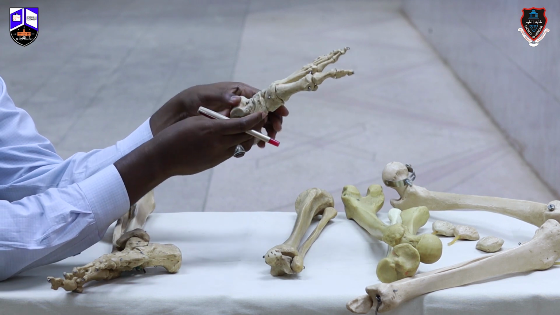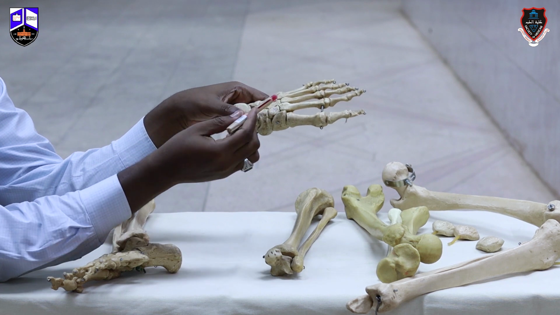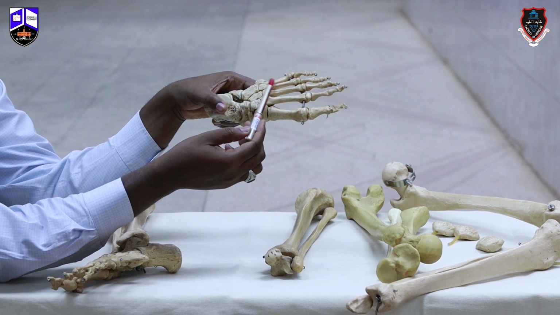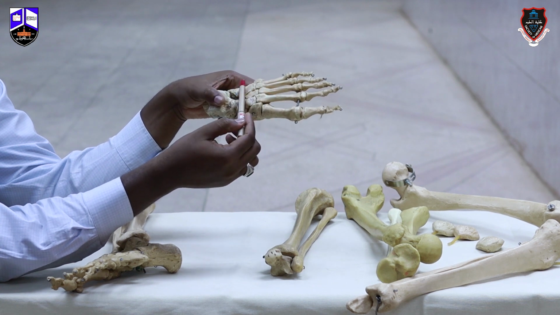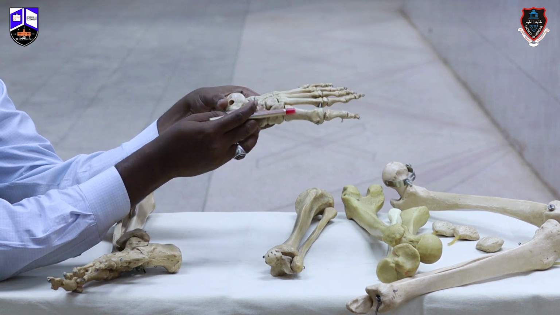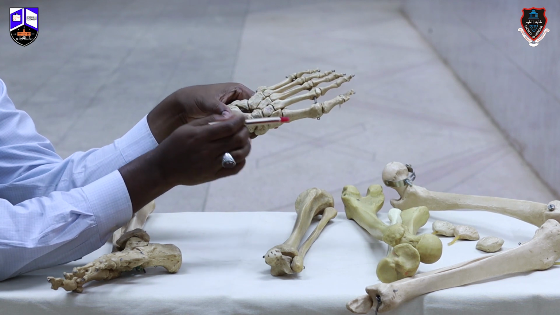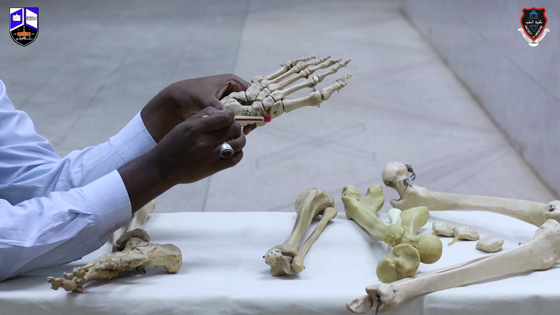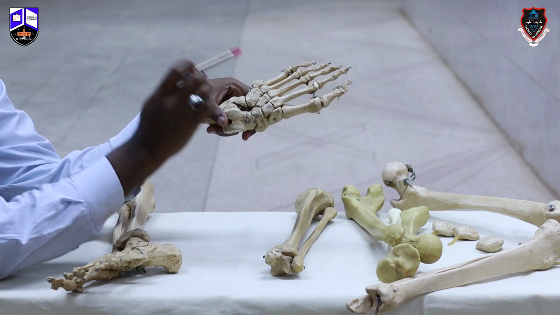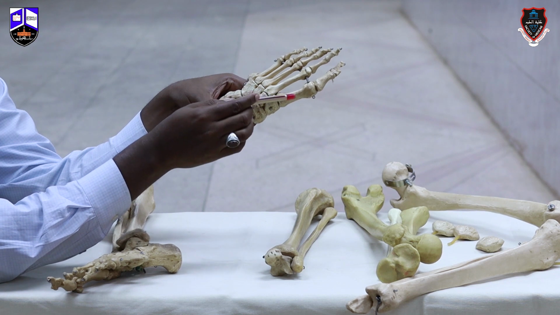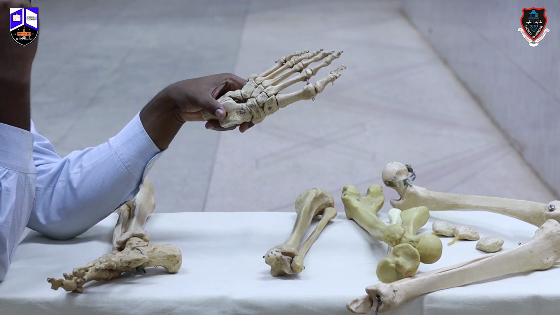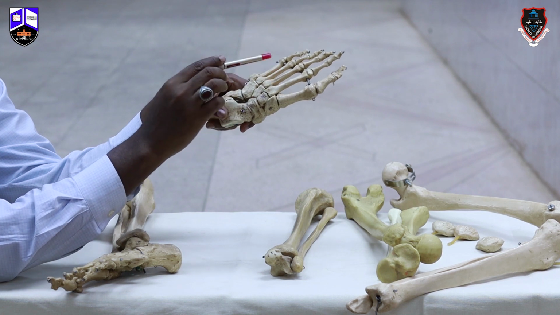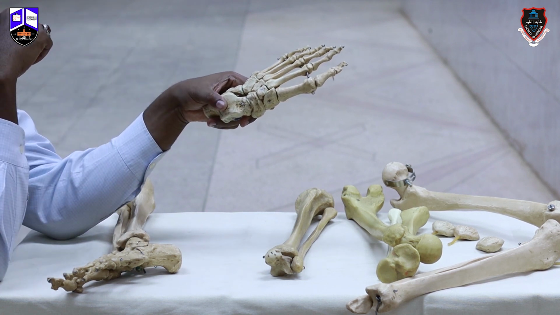This tarsus will articulate with the bones of the midfoot, or with the metatarsals, at the tarsometatarsal joint. This is the tarsometatarsal joint, and this is the mid-tarsal joint. These are the 5 metatarsals of the foot. This is the first one, this is the second, third, fourth, and fifth.